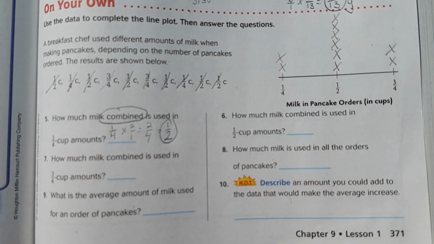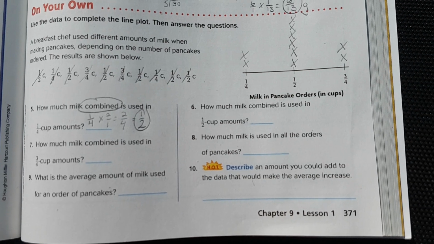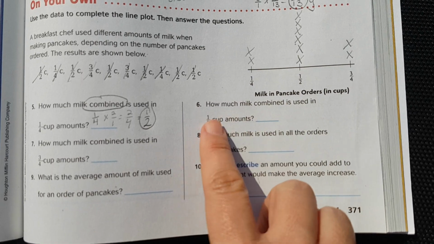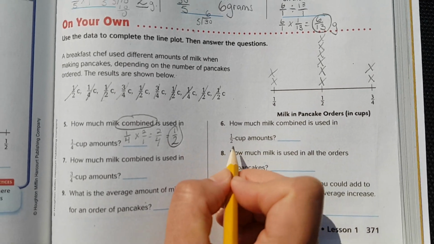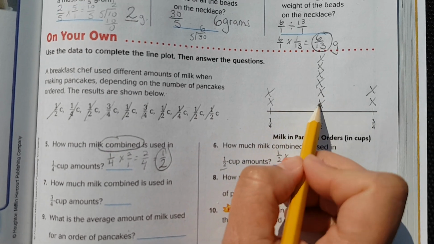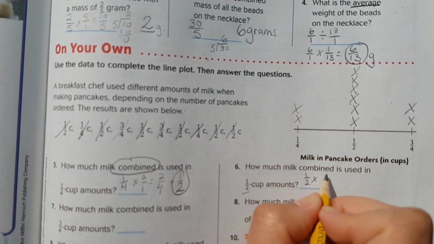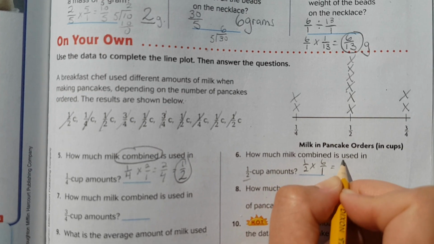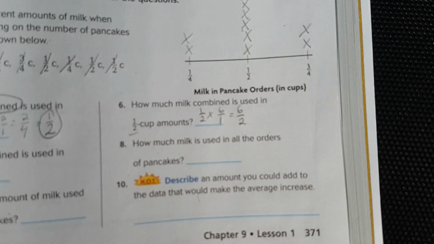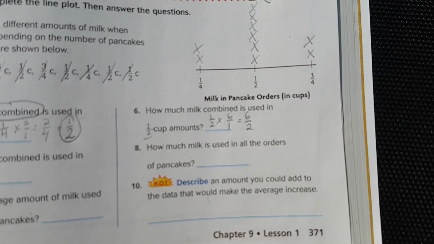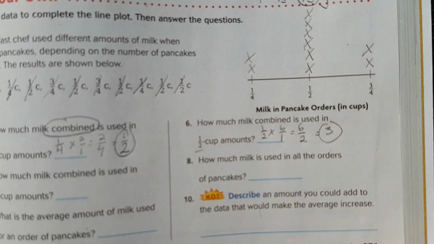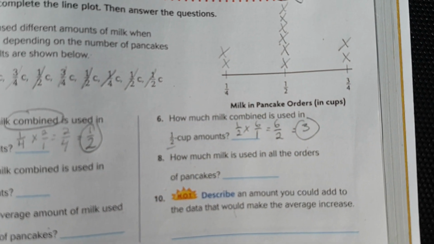Sorry, sometimes this turns out a little blurry. I'm sorry about that. Number 6, how much combined is used in a 1/2 cup? All right, so 1/2 cup times how many in a 1/2 cup? 1, 2, 3, 4, 5, 6 times 6 over 1 equals 6 over 2. And you know that if my numerator is bigger than my denominator, I need to divide, and I instantly know that it's going to be 3. So it's going to be 3 cups. That's going to be my answer for that one.